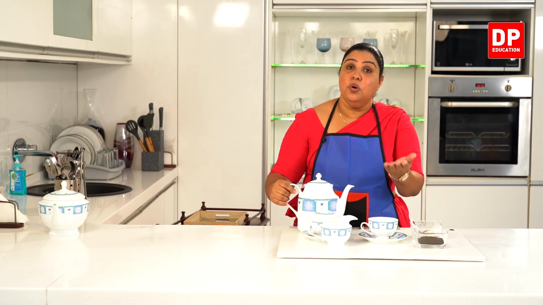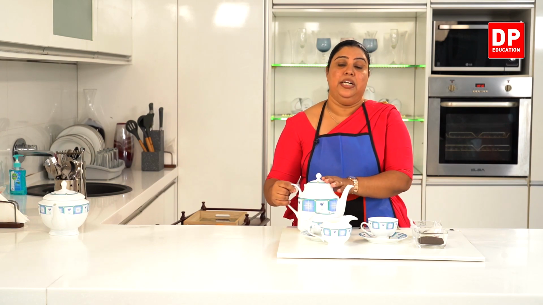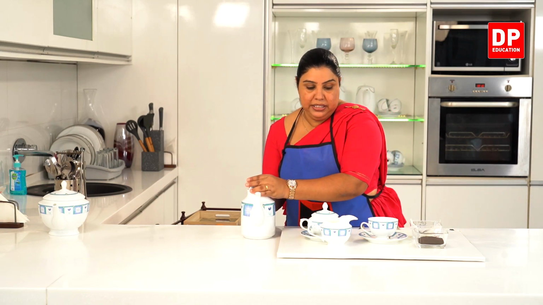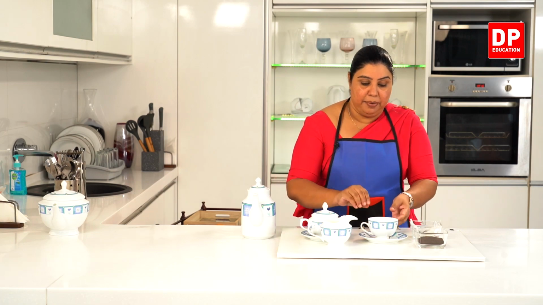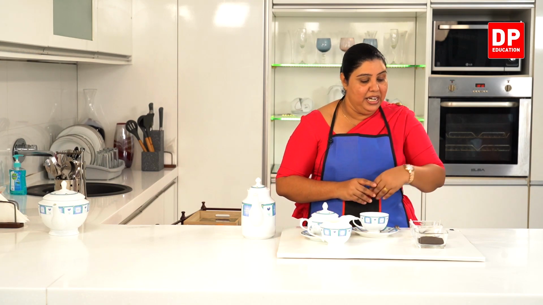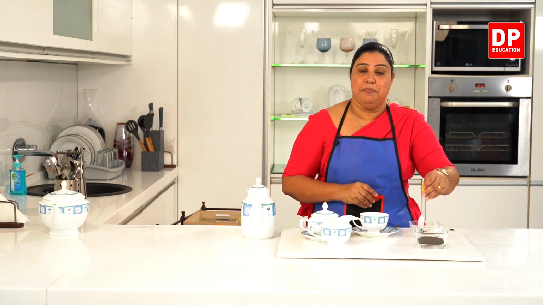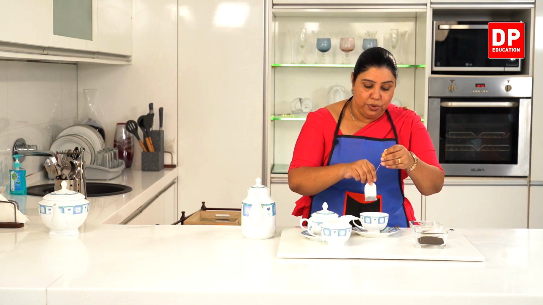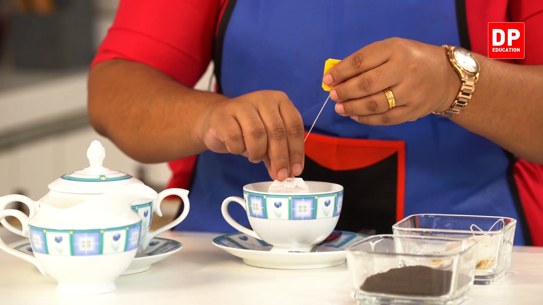Pour. You pour the hot water into the cup. Now we will keep our teapot aside and I'm going to take my cup and saucer close to me. Now I want you to look very carefully. Now we are going to take our tea bag and we are going to put it into our cup.